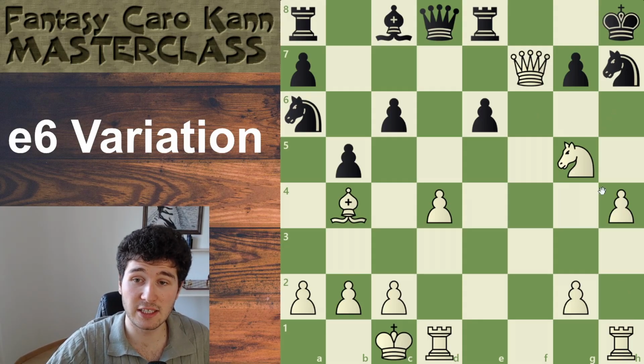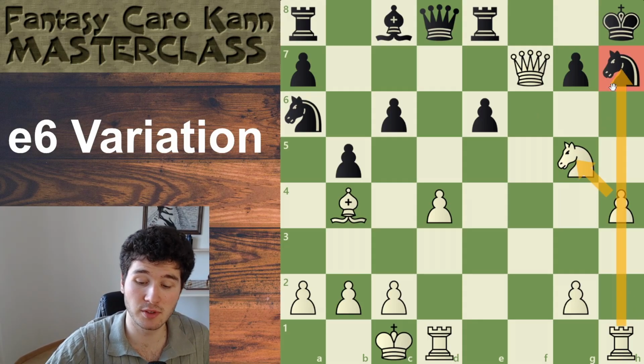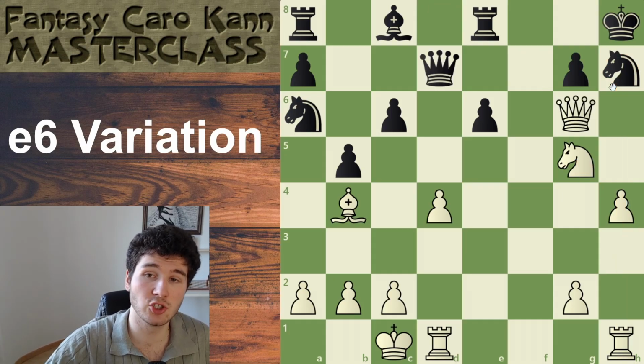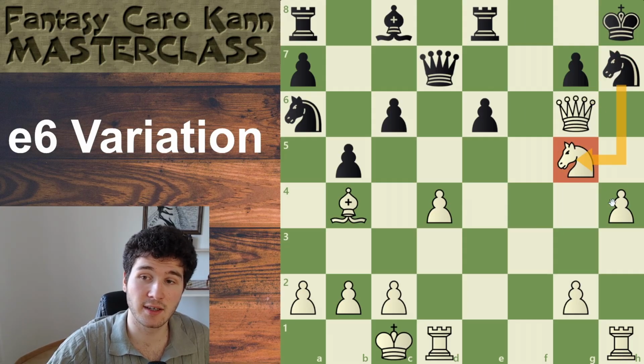This knight is completely untouchable because the h-file opens, and after something like queen d7, the very nice move queen to g6. We're threatening checkmate. Black cannot really take. The position is completely lost here.